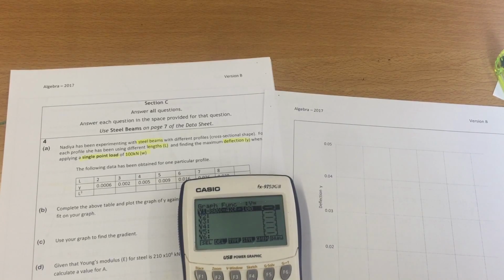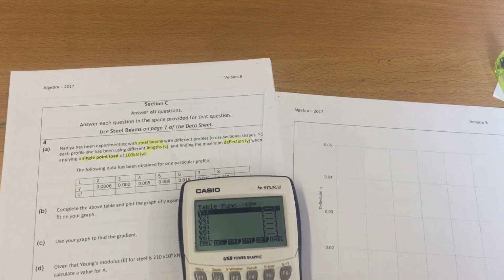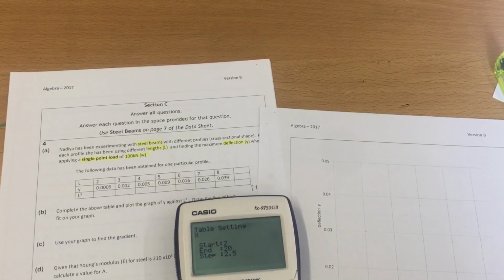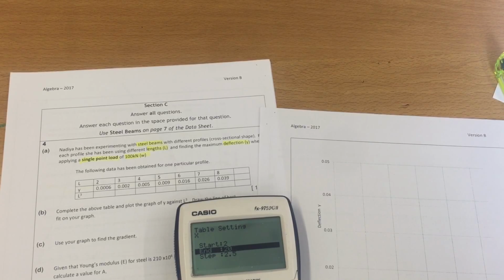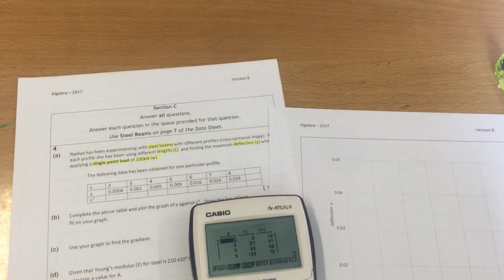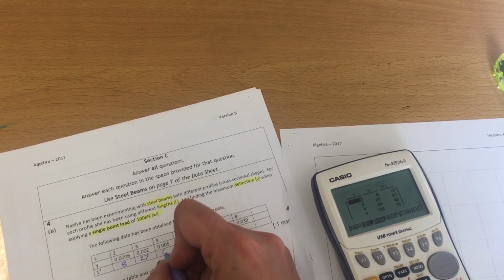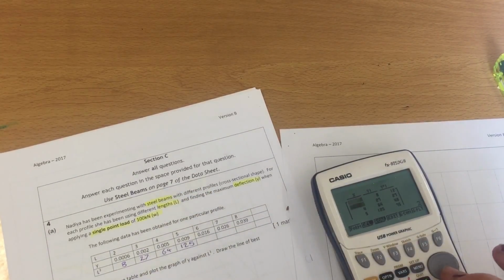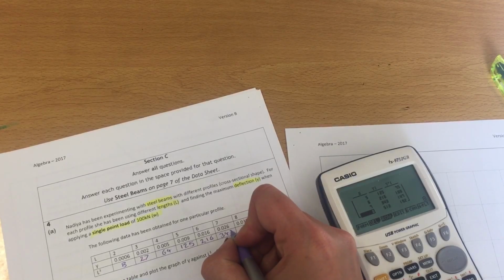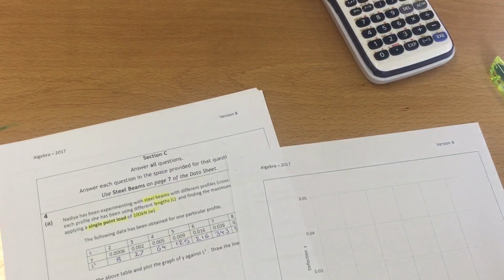Depending on how good you are at cubing numbers, the easiest way to do this is likely to be going x to the power of 3, and we would like to set that starting at 2, going up to 8, and going up in ones. So from our table, what we'll get is 8, 27, 64, 125, 216, 343, and 512. So complete the table, plot the graph.